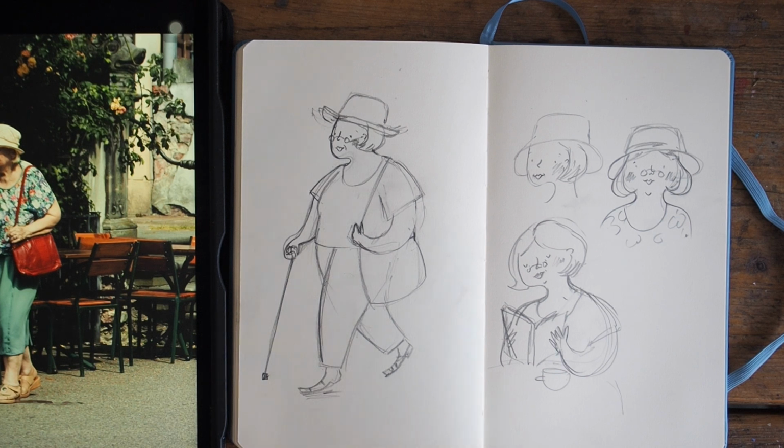So I would draw her multiple times. I would make a deliberate decision about the line quality and how that's going to express her personality.